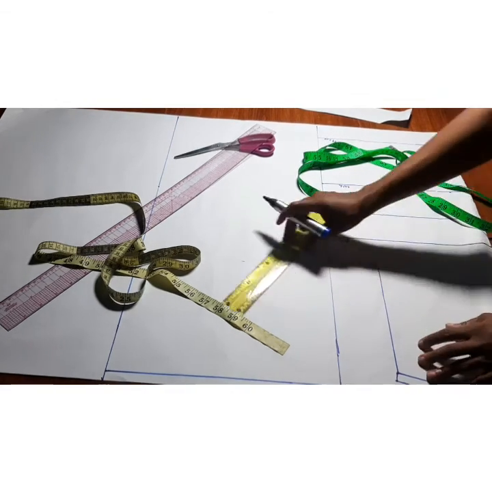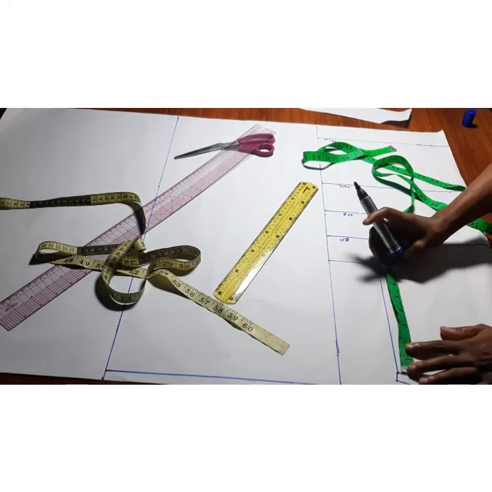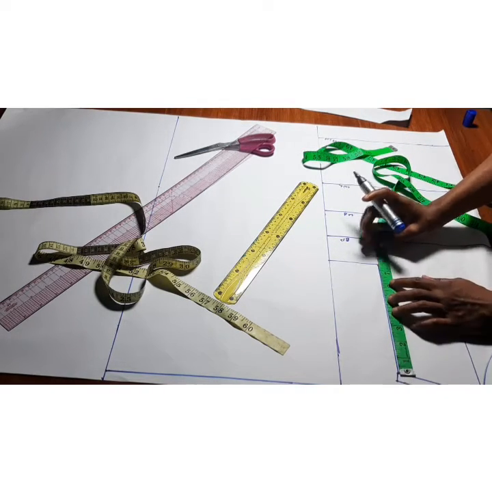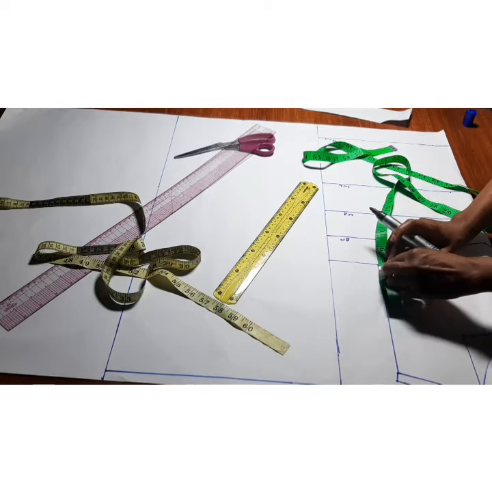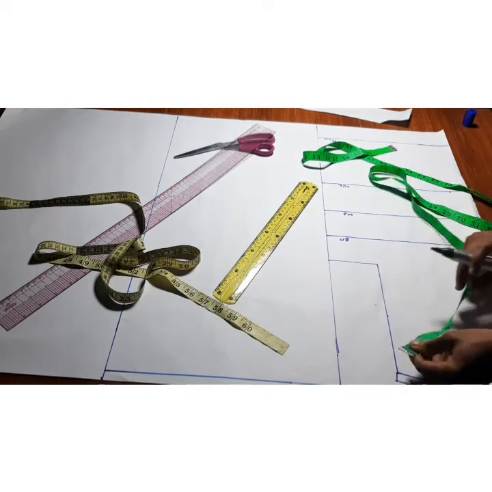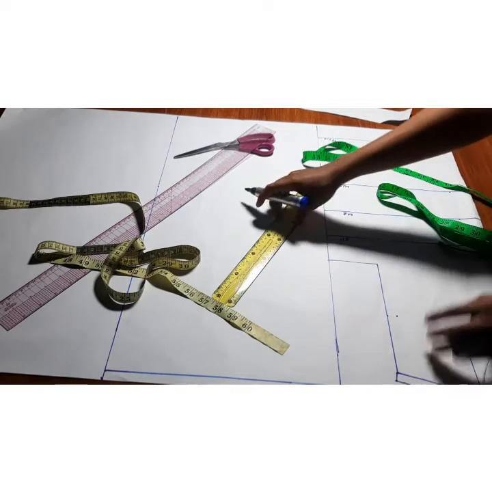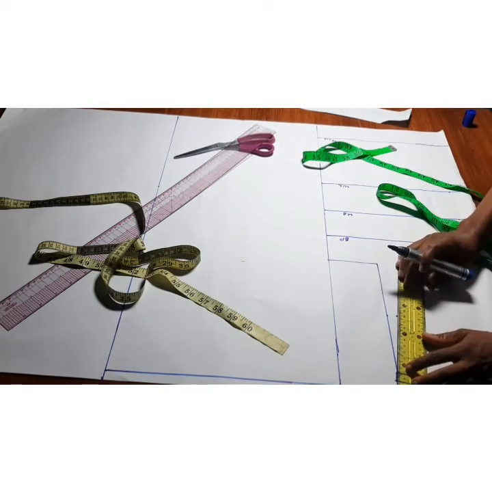The next thing is to create the armhole curve. For the armhole curve, we will measure this line and divide it into 2 equal halves. So now here, we will come in by ½ inch. So just come in here by ½ inch. Connect the line here.